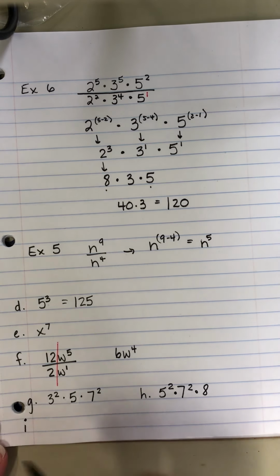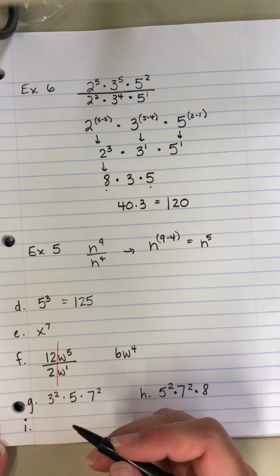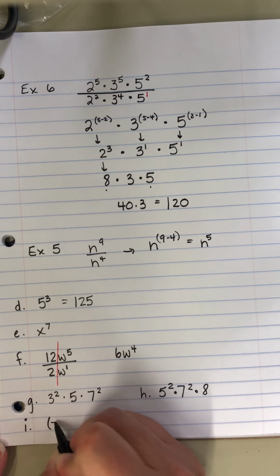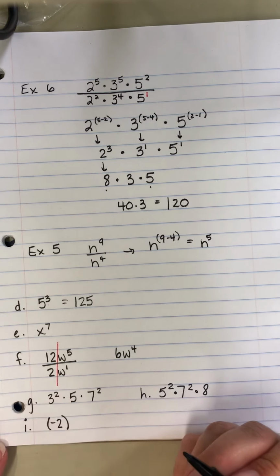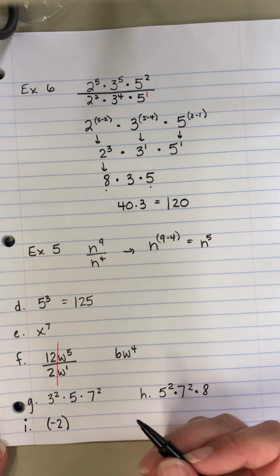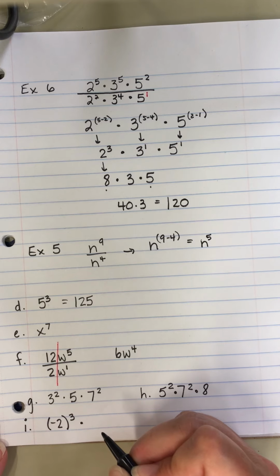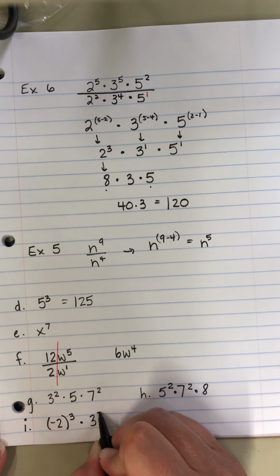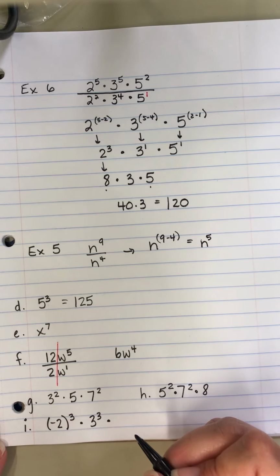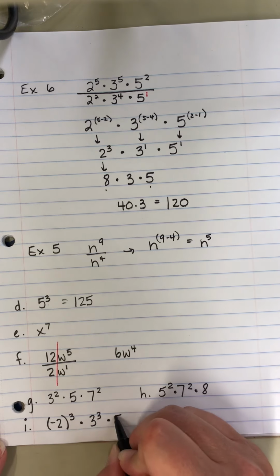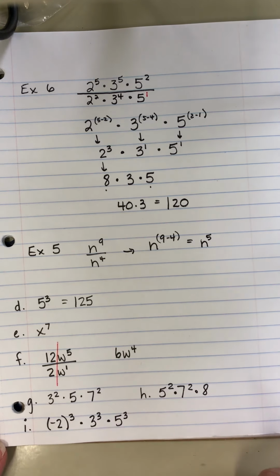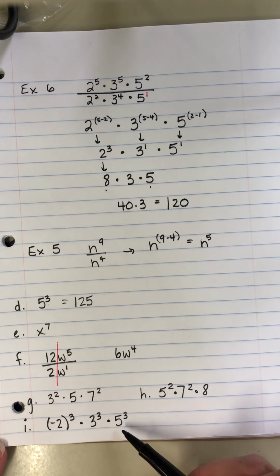I. Okay, my base is a -2, so that's why the -2 is in parentheses. When I subtract the exponents, I get a 3 times 3 to the 3rd times 5 to the 3rd. Well, right there, I know that 5 to the 3rd is 125, and that's going to involve double-digit multiplication, so Mrs. Bordewick is not going to make me simplify this any further.